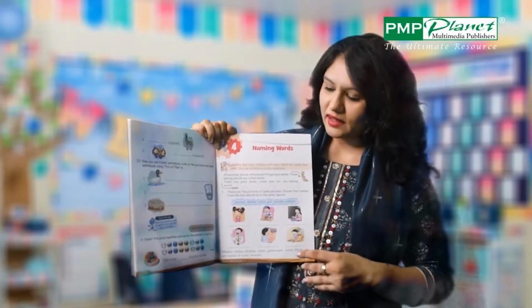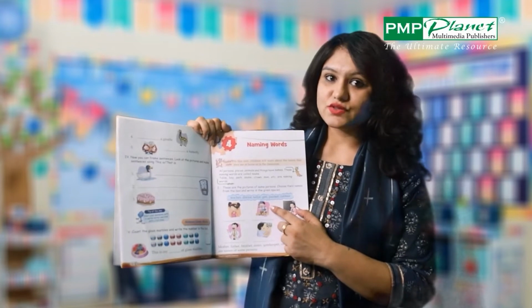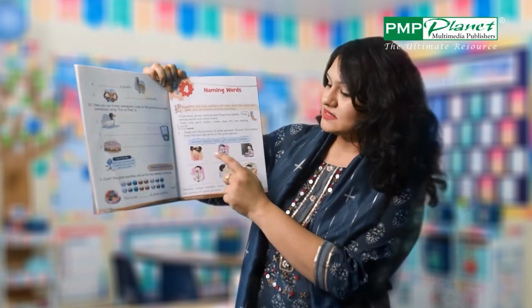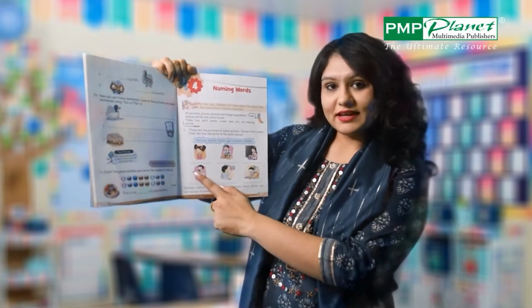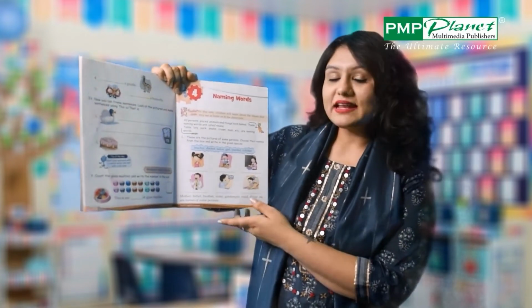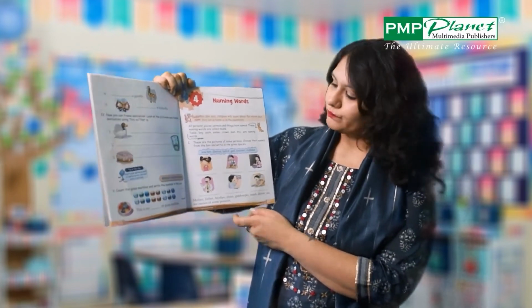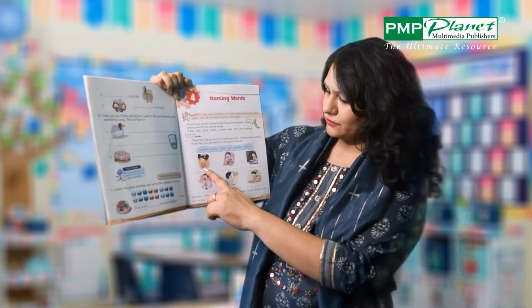Now let's look at this exercise right here. What you have to do is, there are different pictures given in this exercise and you have to tell what these people are. Let's look at this one first.